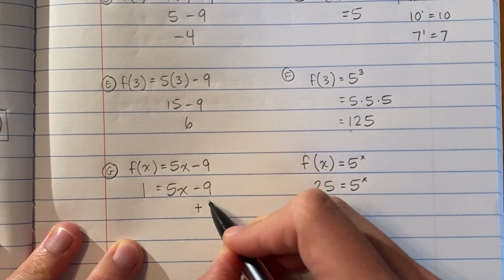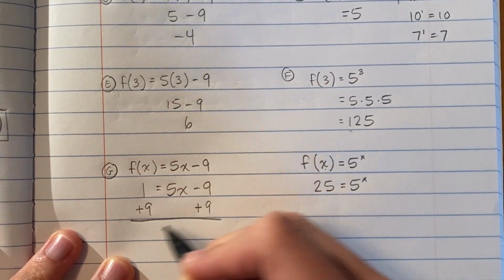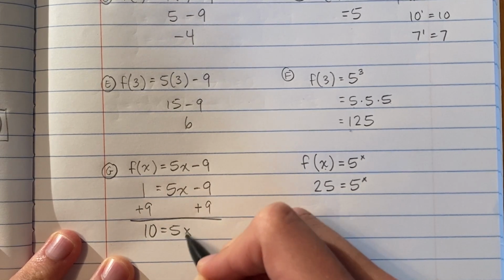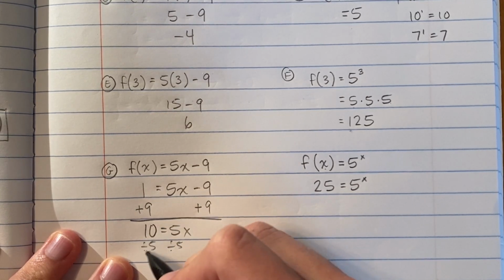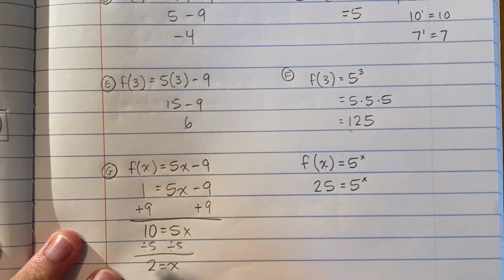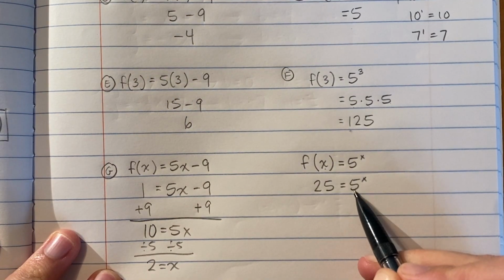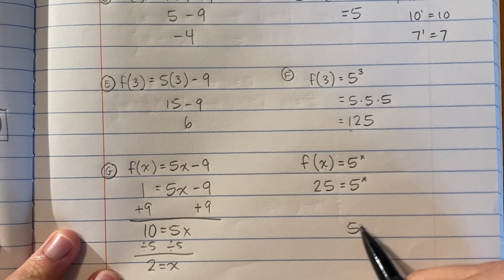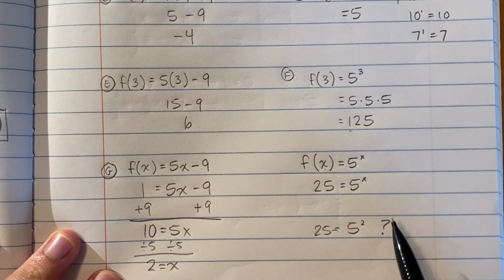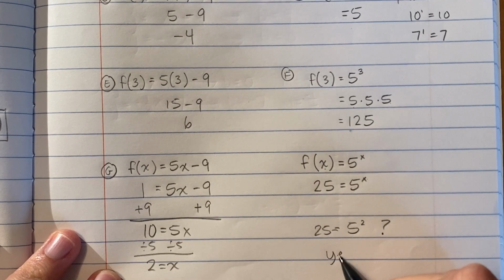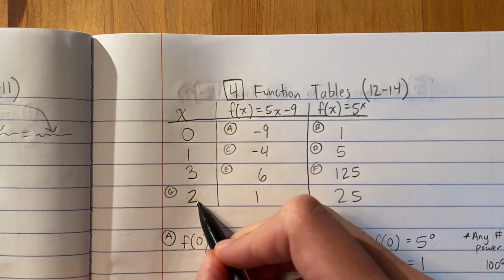This other one is always going to be an equation that you can just solve. I'm going to get x by itself, so I'm going to add 9 to both sides, and I'm going to divide by 5. And I get 2 equals x. Then you ask yourself, does 5 to the second power equal 25? Is this true? Yeah, 5 times 5 is 25. So then you know your answer is correct, and you can put your 2 right here.